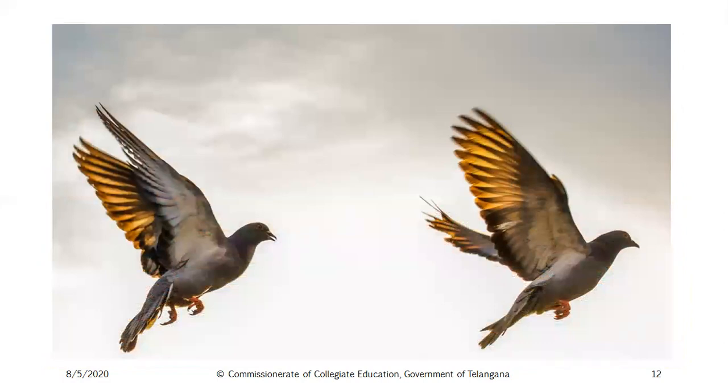Let's look at another picture here. What can you find here? Birds. You can find birds flying. What are the birds doing? They are flying in the sky. The birds are flying.